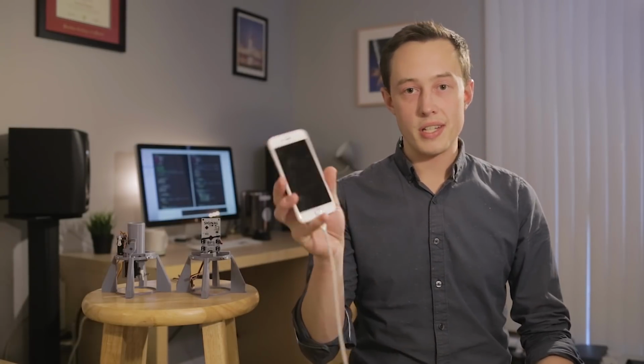We're going to be looking at the iOS side of things. We've got an iPhone 6s here. It will be available for Android as well, but the development is a little bit behind schedule. So we're going to look at the iOS side first.